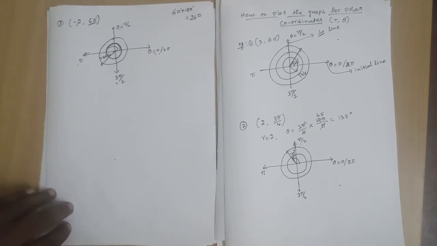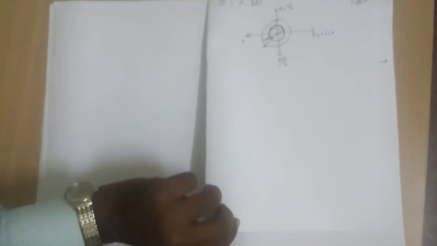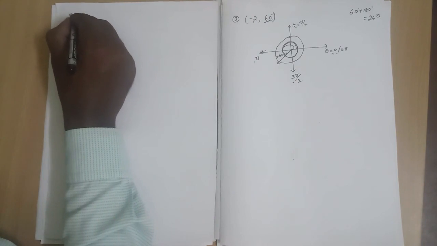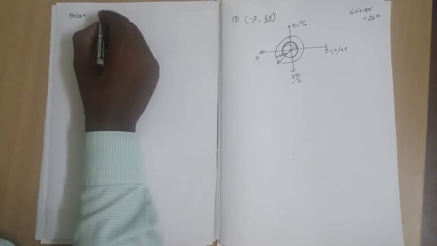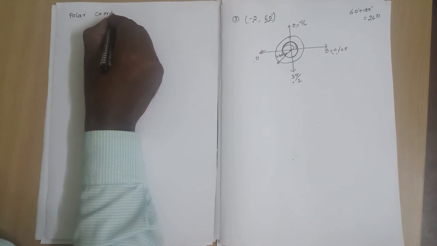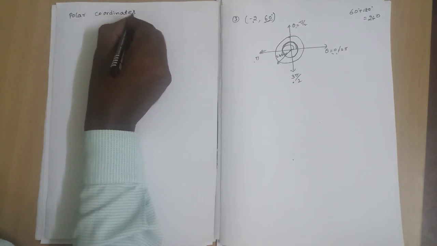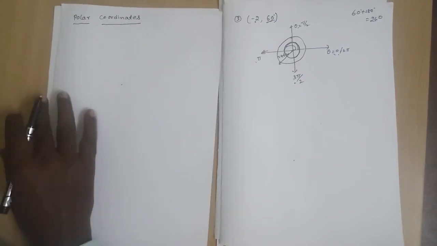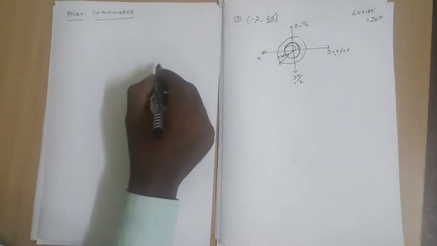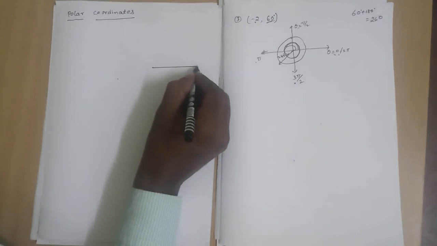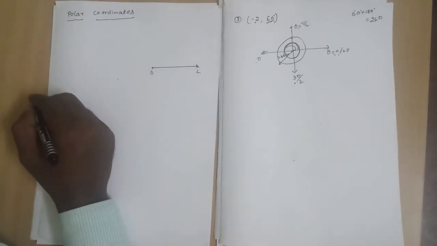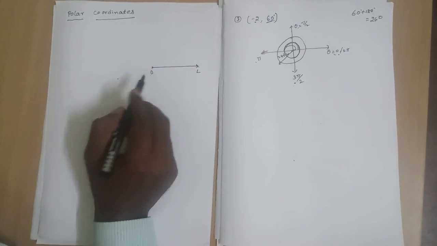Now I will go to polar coordinates. Here I'll draw one line from O to L. This is called the initial line, and O is called the pole.